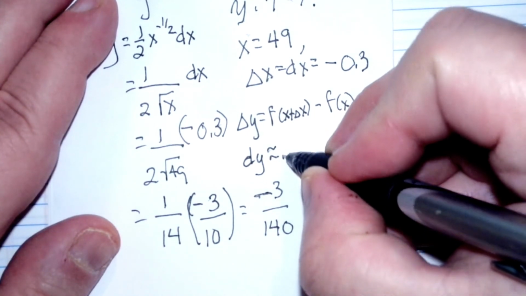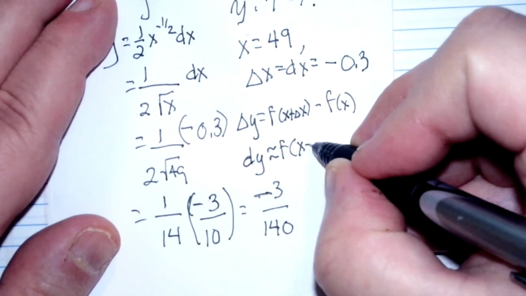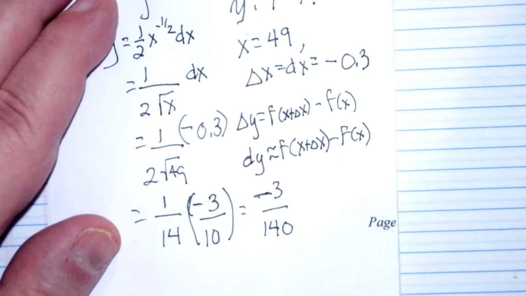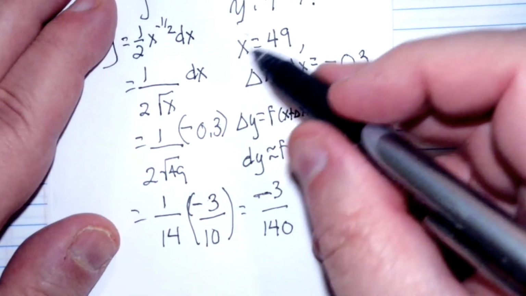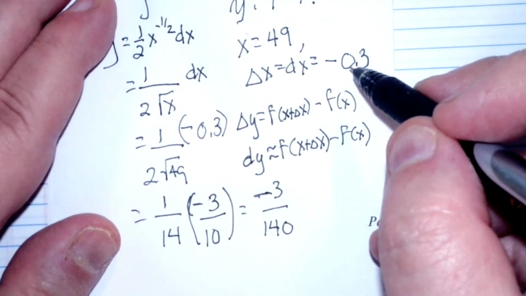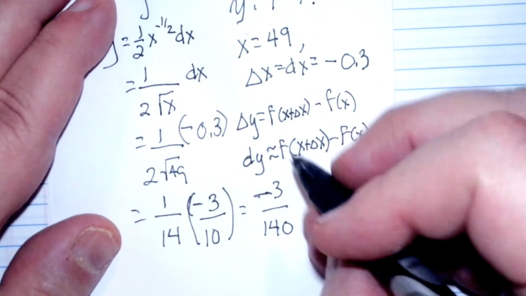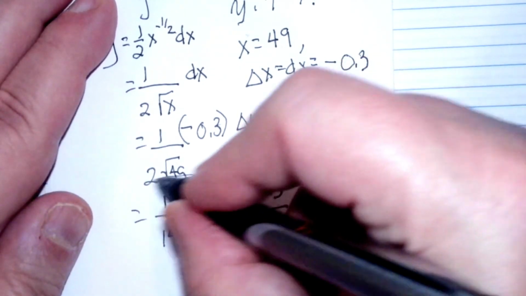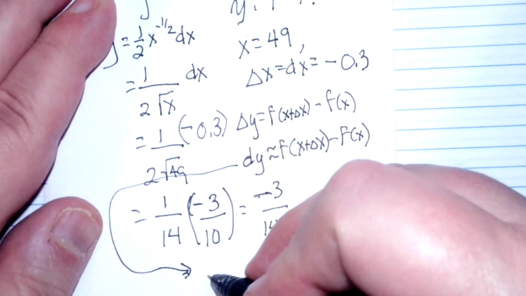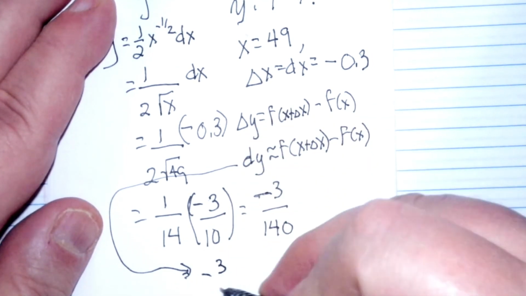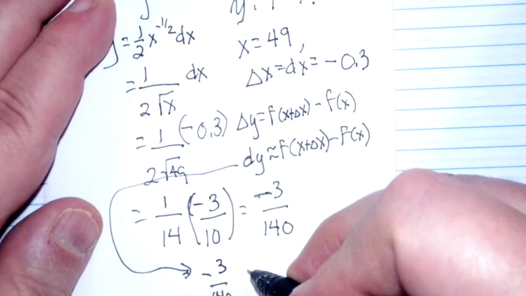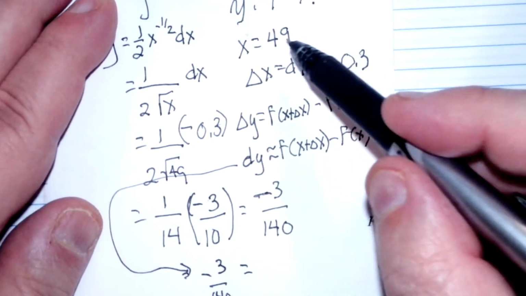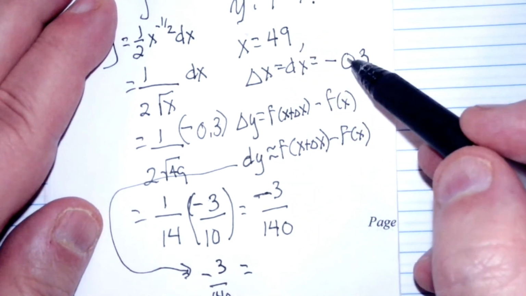So dy is approximately f of x plus delta x minus f of x. Think about what all the x's and delta x's are. I'm going to come down here and finish this up. dy is negative 3 over 140, and that's going to be f of 49 plus a negative 0.3.